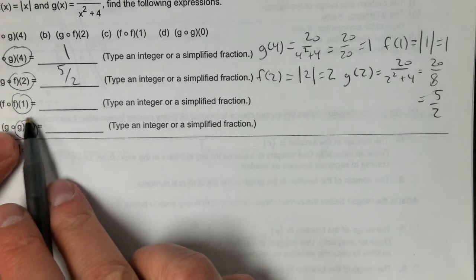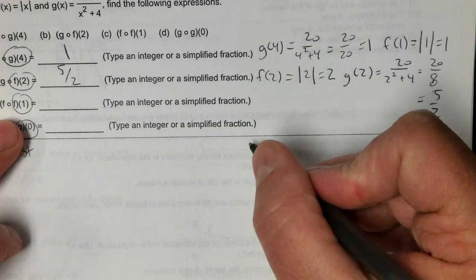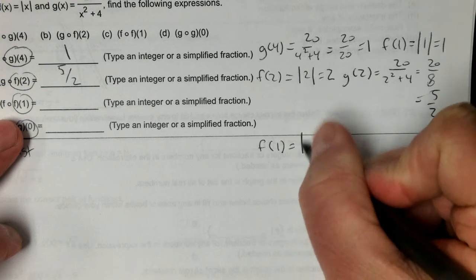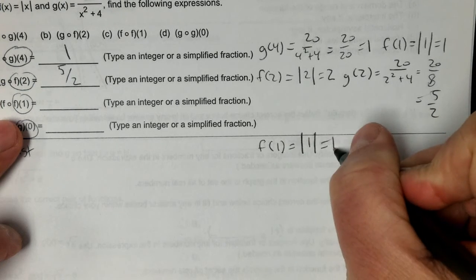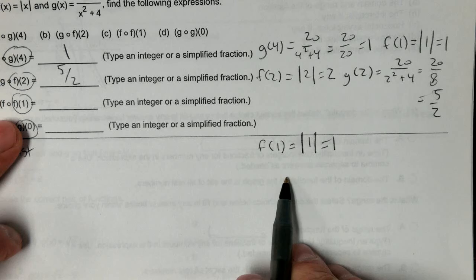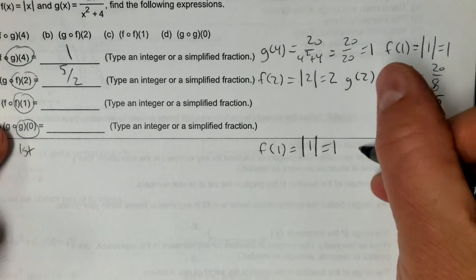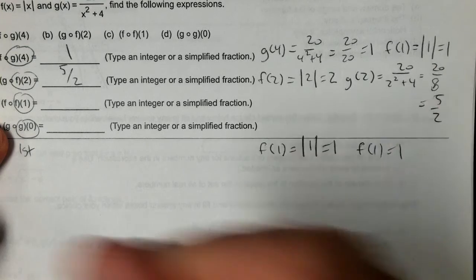Then our next one says f of 1, so we do f of 1, so absolute value of 1, which is 1. And then you're doing f of that answer. So again, f of 1 is 1.